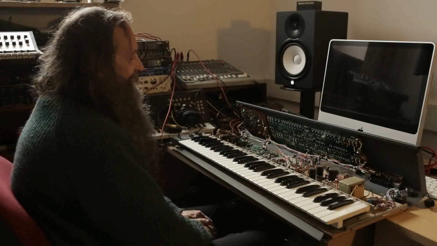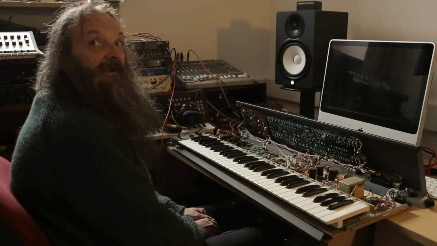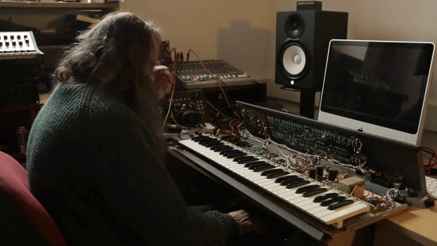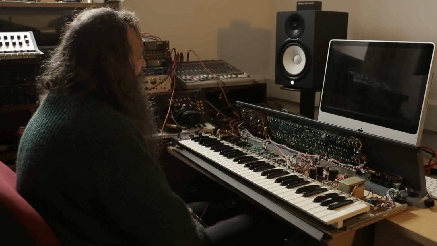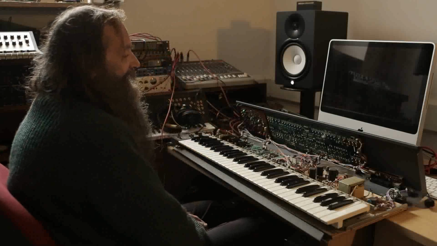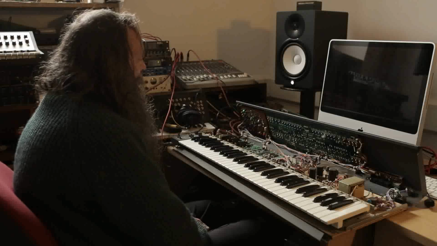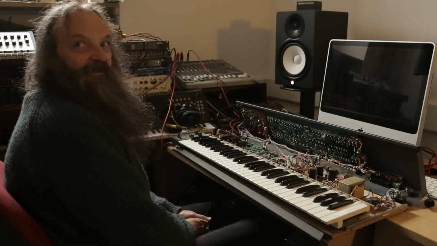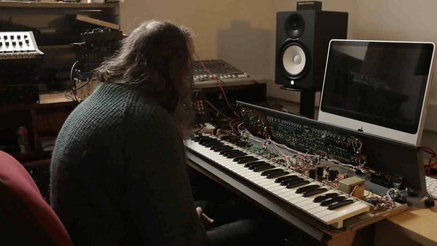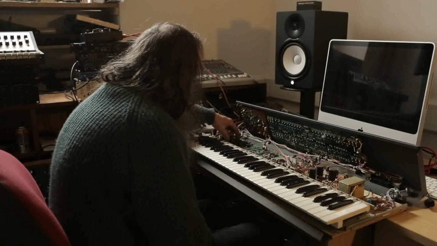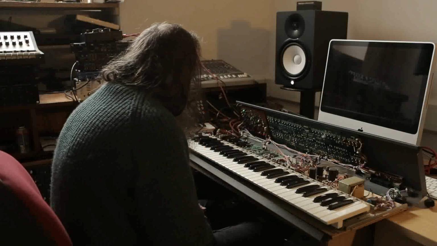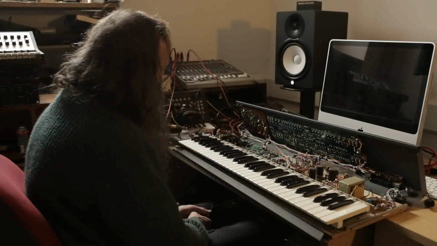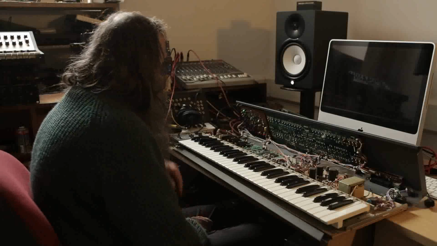Does the 60 have the digitally controlled oscillators as well? Yes. But it's not this. They're different oscillators. They basically use the same oscillator as the SH101, only six of them. So this was meant to be an improved oscillator.